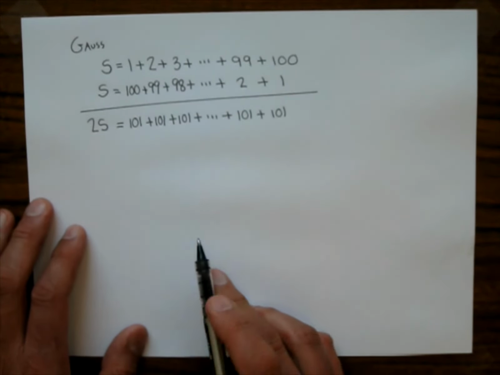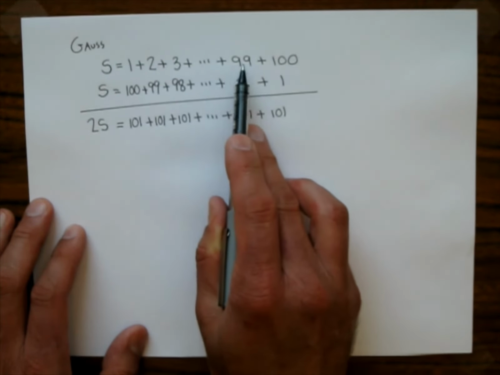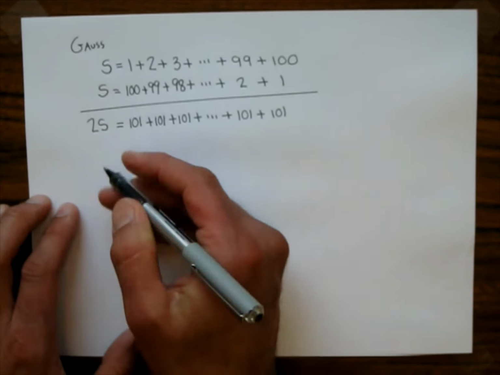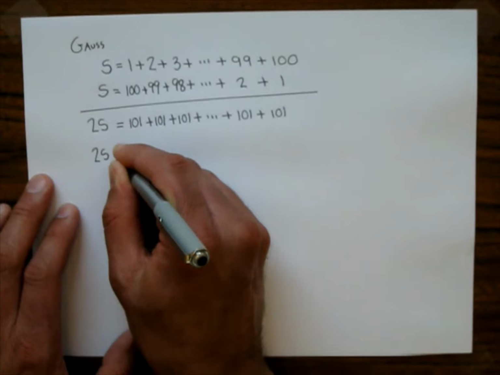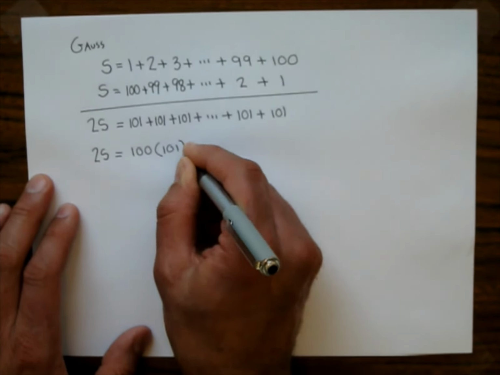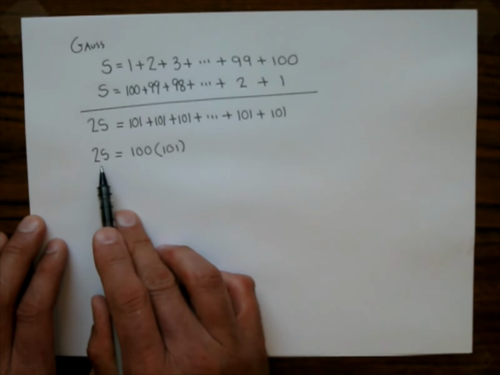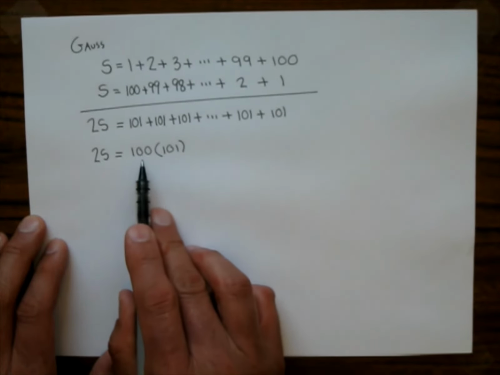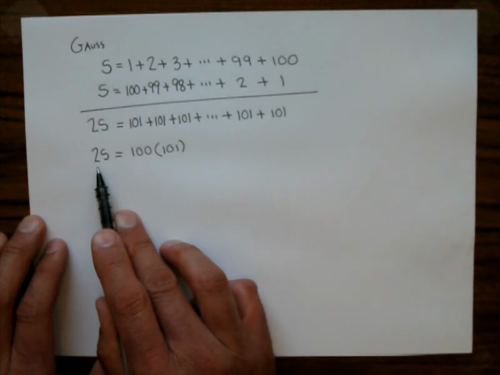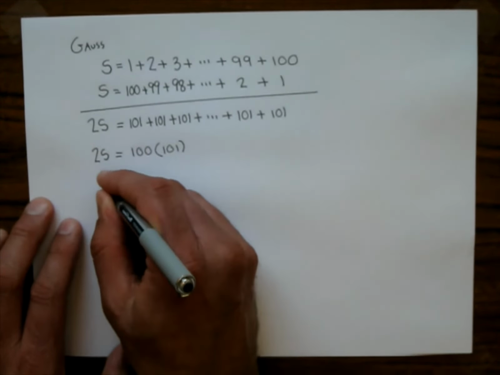So the question then is, how many 101s are there? Well, let's see. There were like 100 terms on the right-hand side, so there's 100 of those. So another way of saying that is, there's 100 101s. And that gives me what 2S is. So I'm going to take that answer, 100 times 101, which is 101 followed by 2 zeros, and divide by 2. And that's how little Carl Gauss got the answer as quick as he got it.